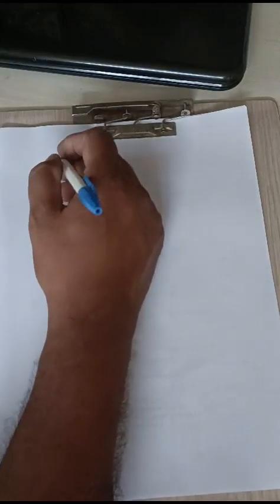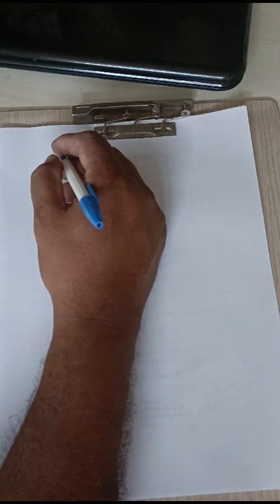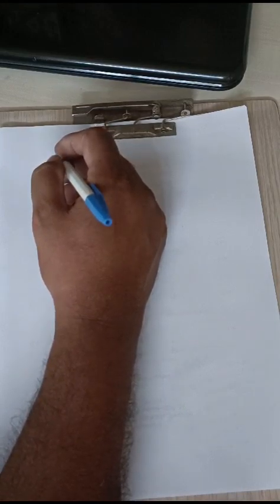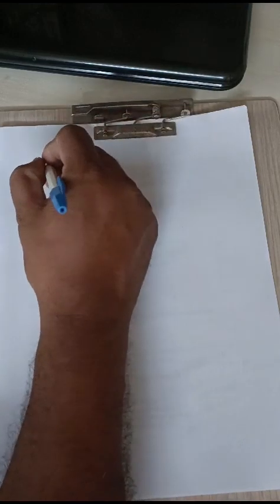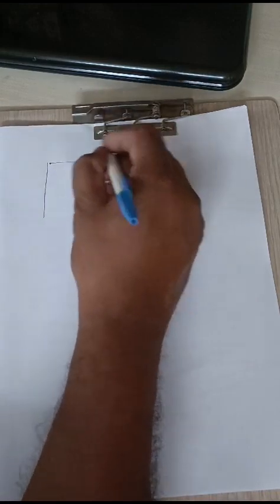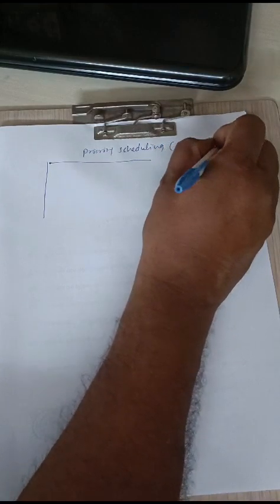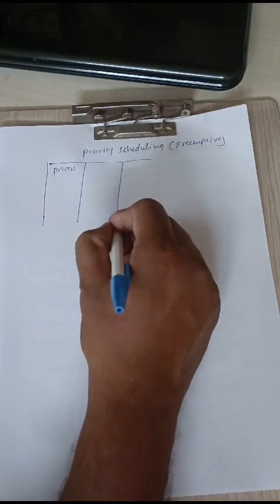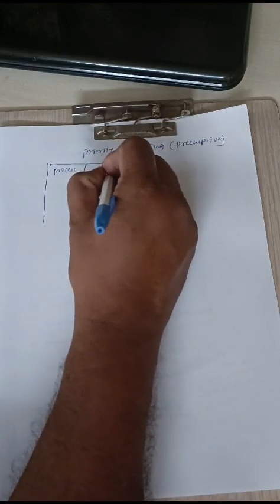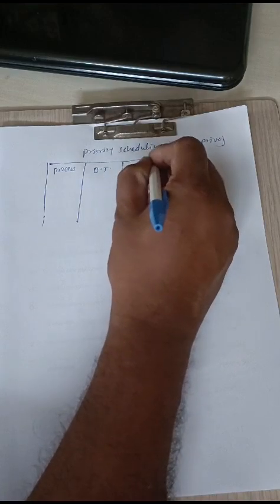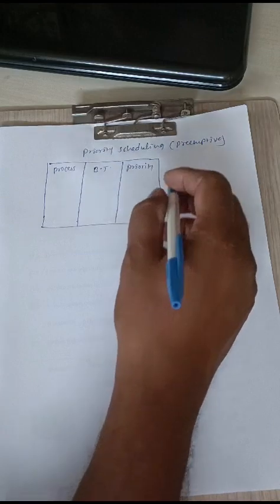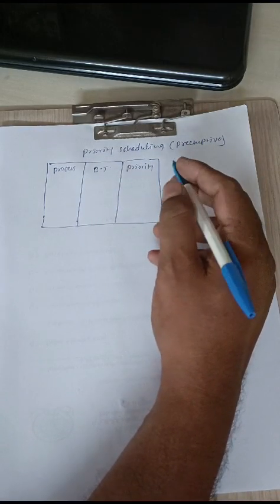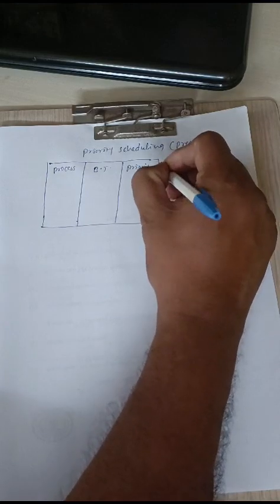We are taking this example. Suppose we have a set of processes which arrived at 0th time in the order of P1, P2, P3, P4 and P5. This is priority scheduling, the preemptive way. So the processes are there, and their related burst time is given. Also priority is given. But they haven't given their arrival time. Now they said that the arrival time of each and every process is at 0th time.